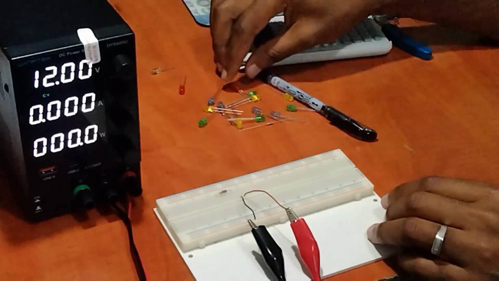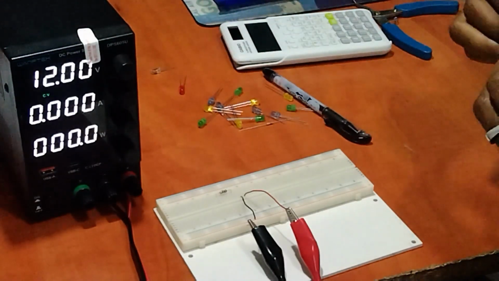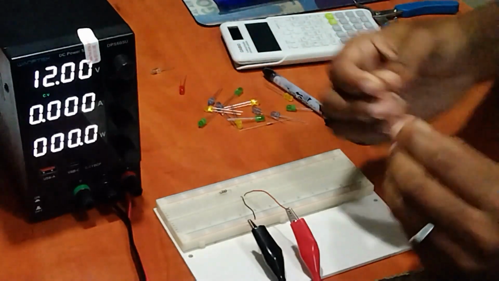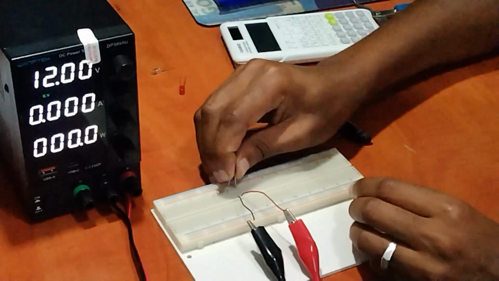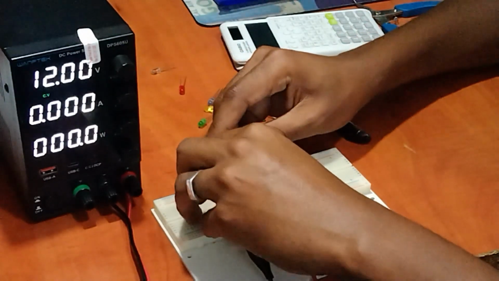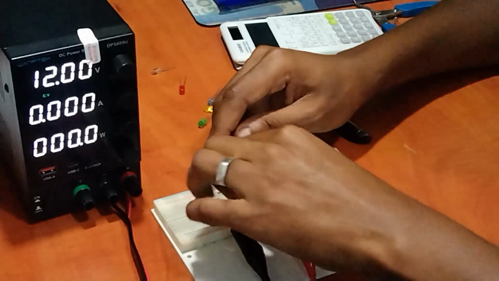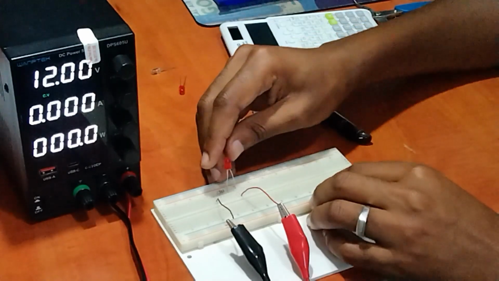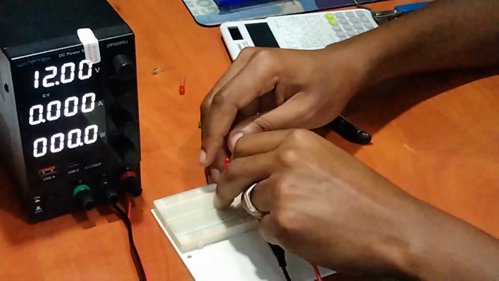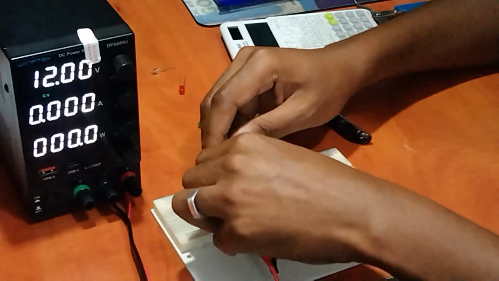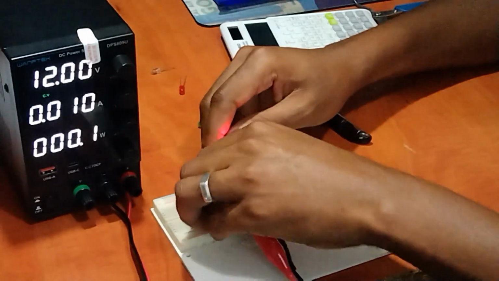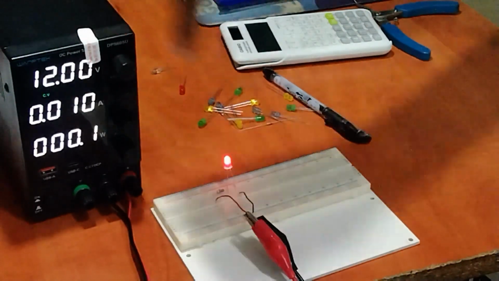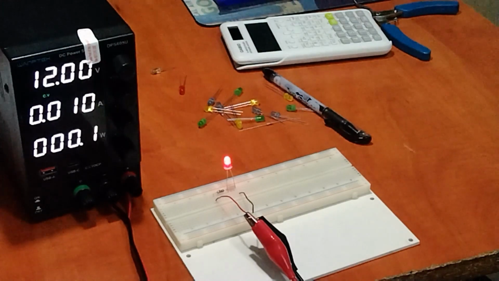Now I put in a resistor. Put in my red LED. Now why does the LED not light now? Oh, I swapped the polarity around. You see, with the resistor at 12 volt, 10 milliamps, it's working just fine.